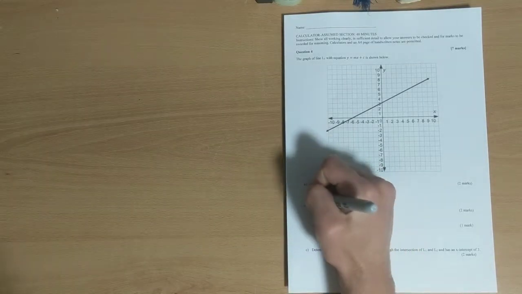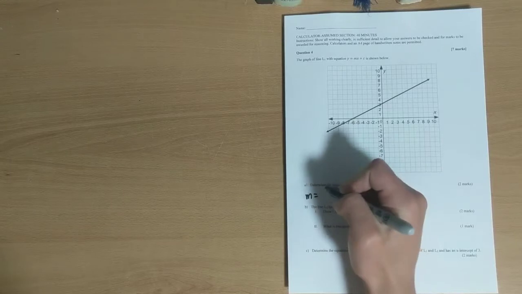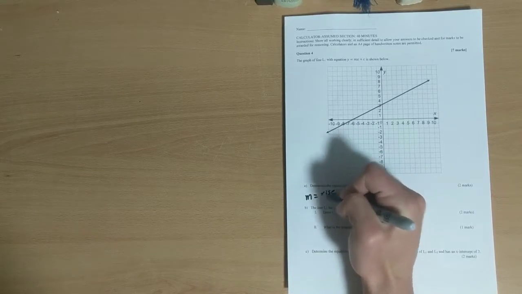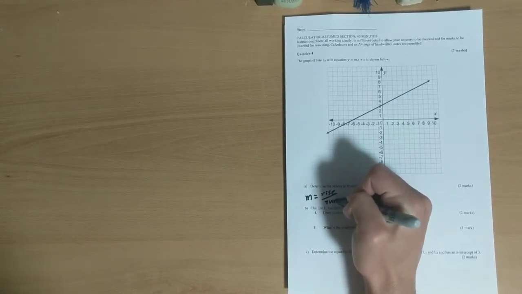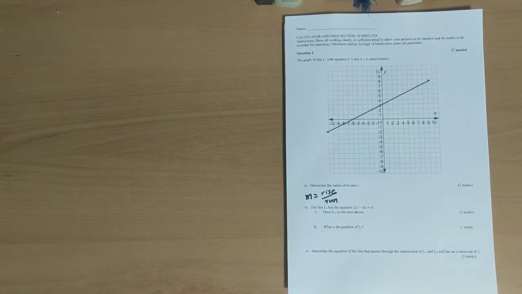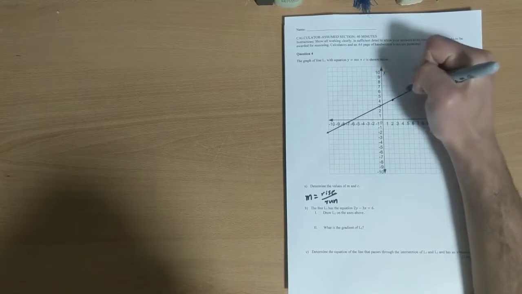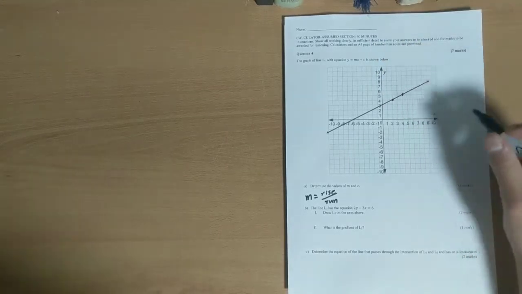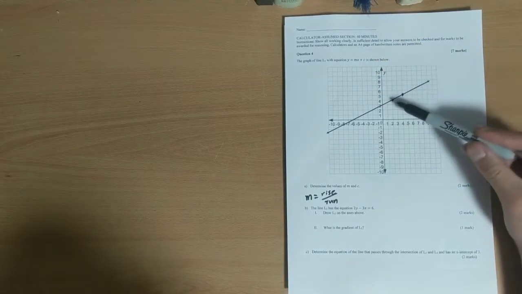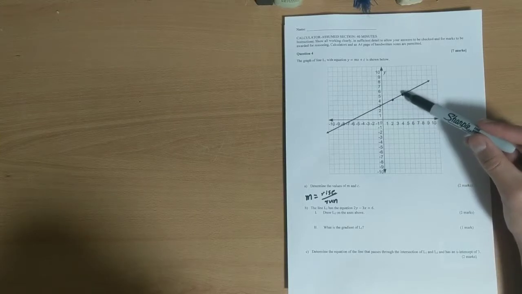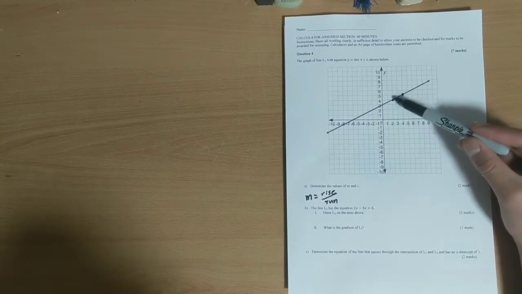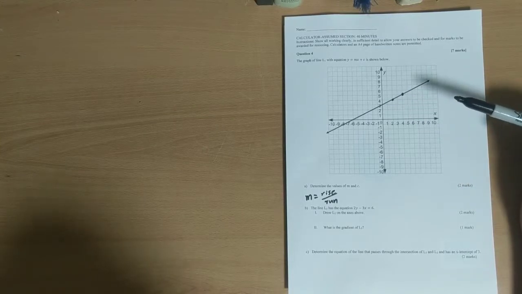Let's start with m. The gradient equals, as we know, the rise over the run. I'm going to pick 2 points on the line L1, and work out between those 2 points how much the line rises and how much it runs. So let's pick these 2 points here and here, because they both sit on very obvious coordinates, so it makes it easy.